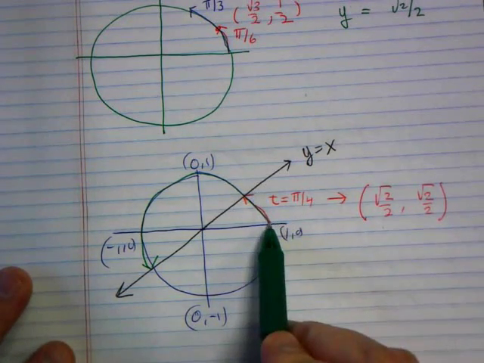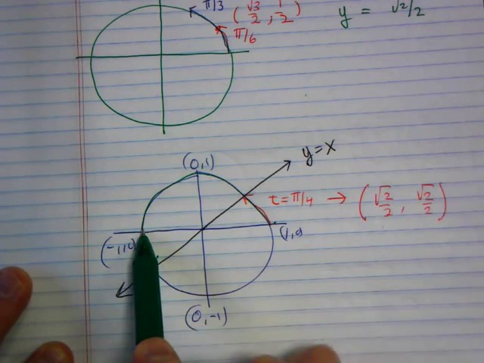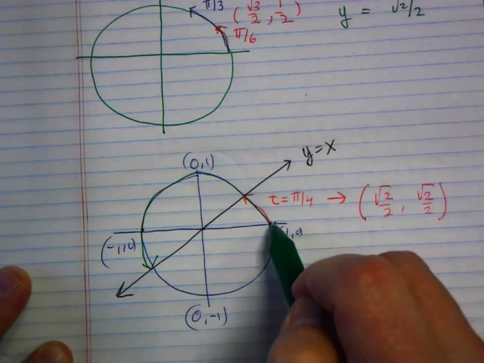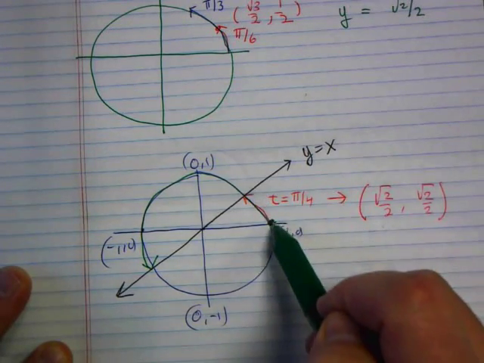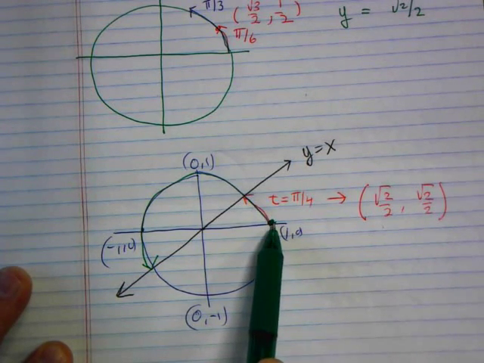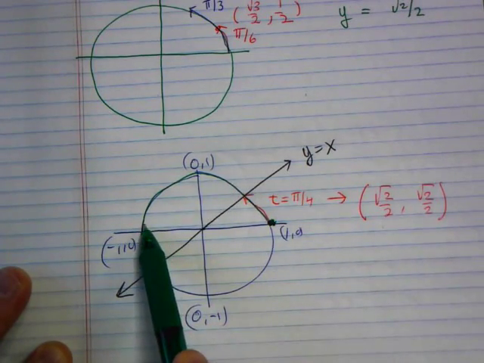If I went 1 pi, I would start here and end right there. There's pi. No, I notice when I drew the green one, I started right here. It's hard to see, but I did start there. So I want to know, if I start here. Typically, when we measure our arc lengths, we start here and we go around. So this length would be pi.